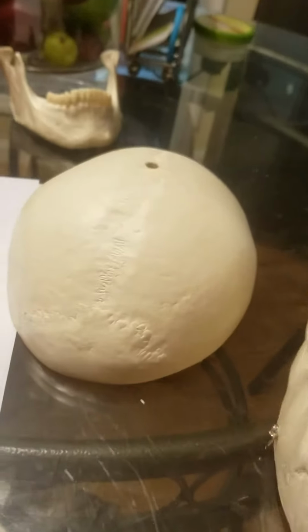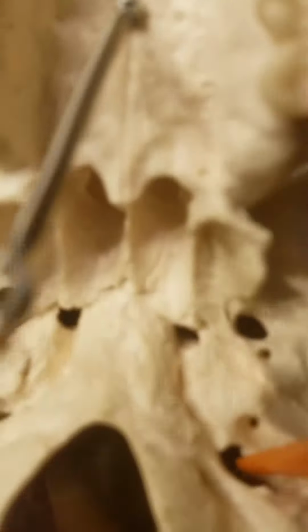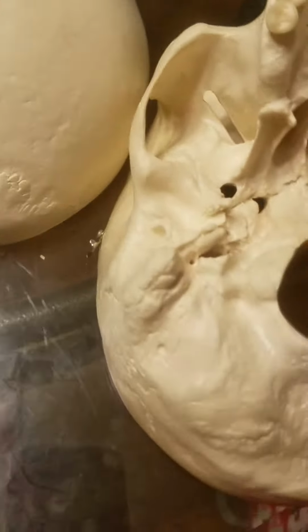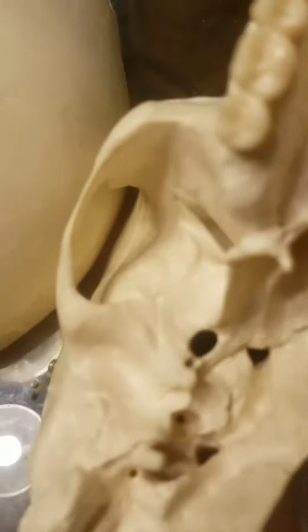You can also identify it from underneath. If I can get in focus. Okay, so this is also your jugular foramen here. Carotid canals, if you're on the underside of your skull. Let me stand up. All right, so this is your jugular foramen, which is that opening. The carotid canal is going to be that small hole located just above it, where the tip of my comb is. That is the carotid canal.